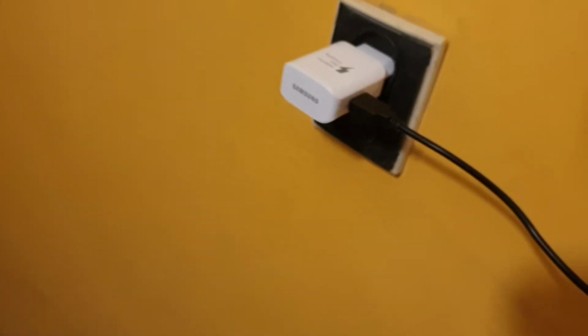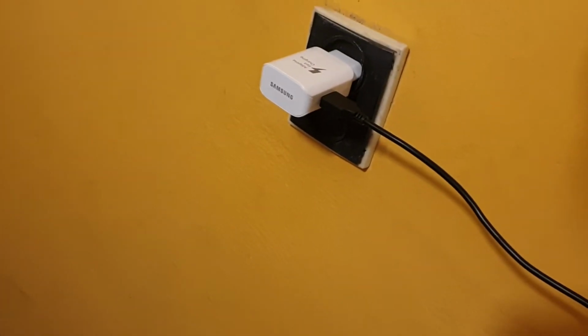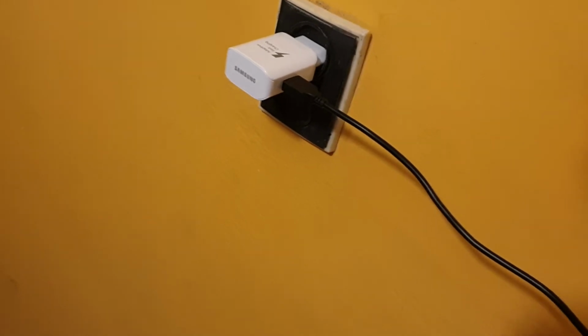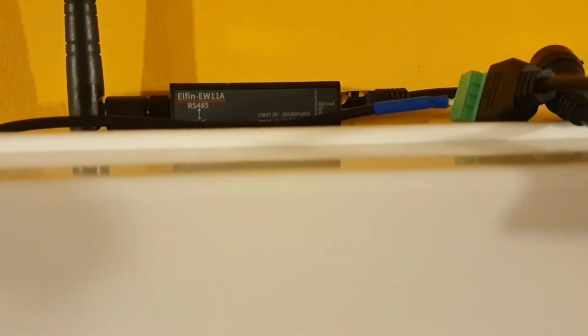So there is one more thing I want to add about that Wi-Fi adapter. It's the powering options. For test purposes I've used just an ordinary phone charger, which delivers 5 volts. But that device has a pretty wide range of voltages you can put on the input.